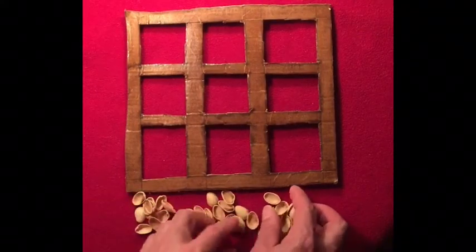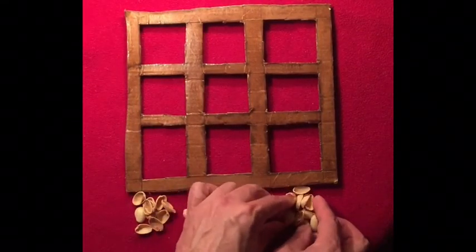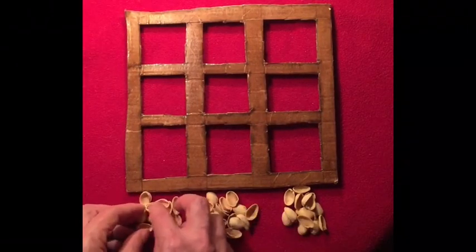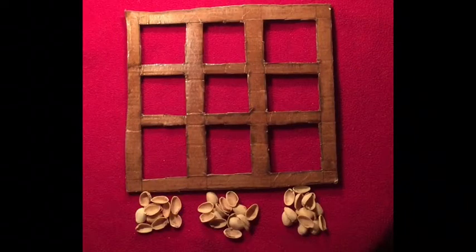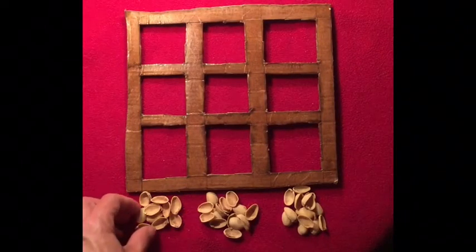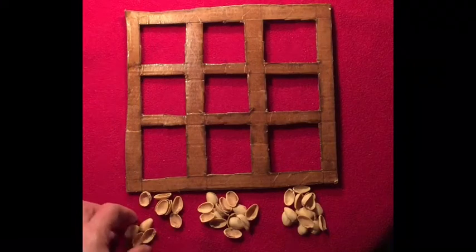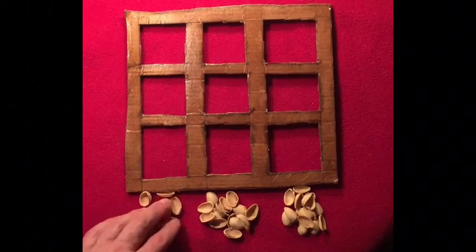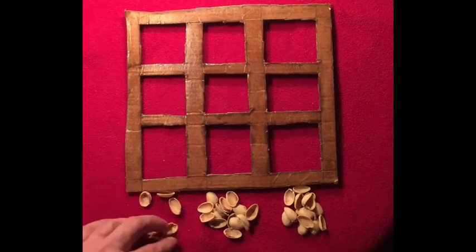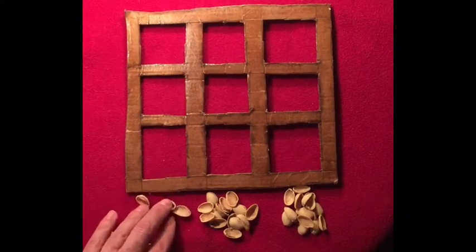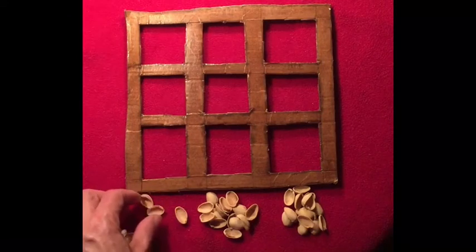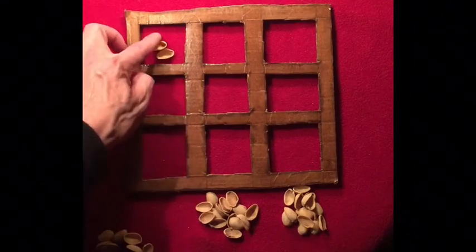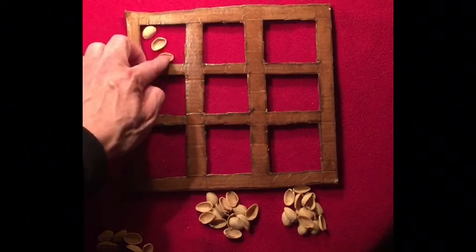So what we do is we get our 41 beans and we cut them in groups of 3, just randomly. Okay. And then we count out 4 beans and put them to the side. And then we have another 4, put those to the side. And then we have the remainder, which is 3 remaining. So we put those 3 into the first square, the first position. So we have 3 beans there.